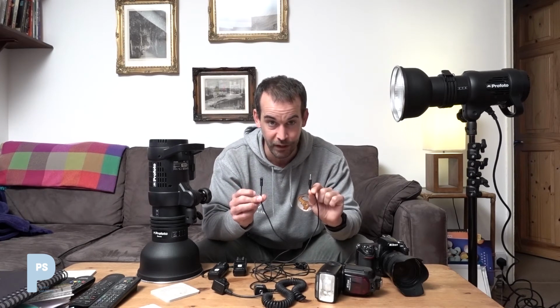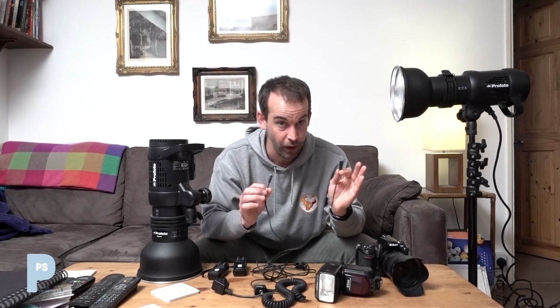And also this is a very, very simple cable. All it will do is trigger the flash to fire, nothing more than that. As we'll see later on, you can get cables that will allow you to adjust power output over a distance, and even remote triggers that will do that. All this will do is tell the flash fire or don't fire, nothing more complex than that.